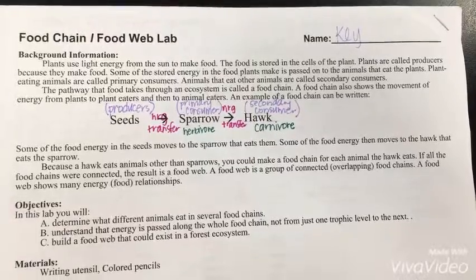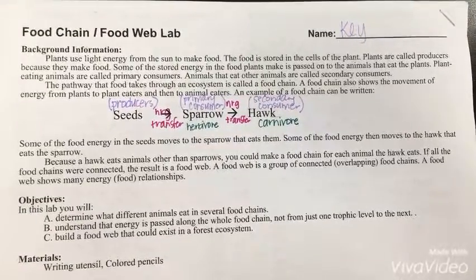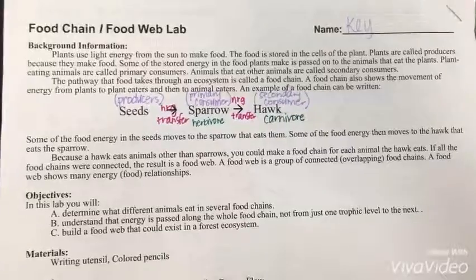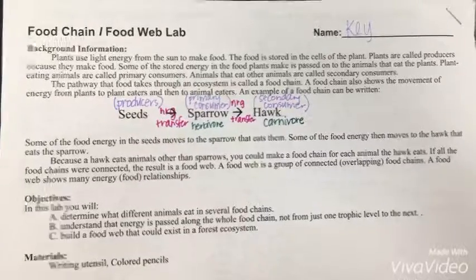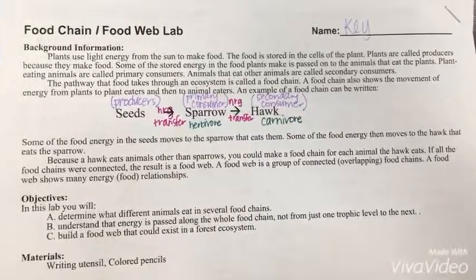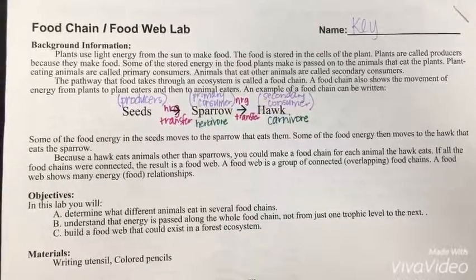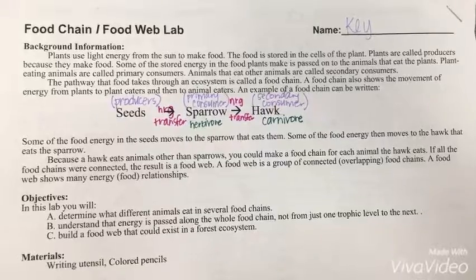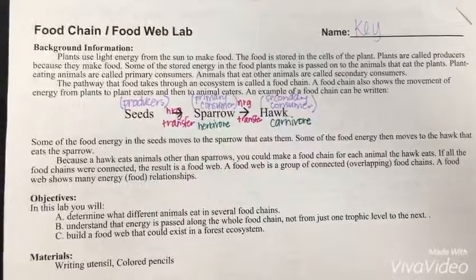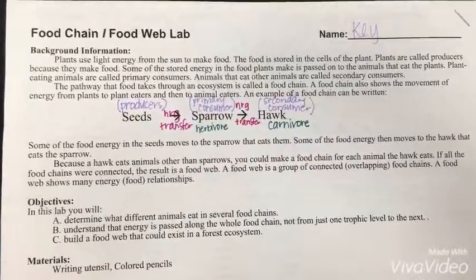Hi, 7th graders. We are starting today with food chains and food webs. Please have the student sitting closest to the door pass out the food chain worksheet. Please have the student who is sitting closest to the colored pencils pass out 3 colored pencils to each student in the class. Pause the video until that is done.